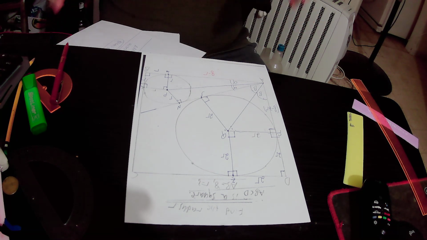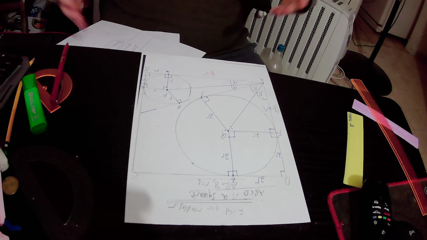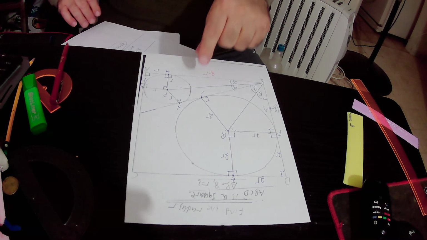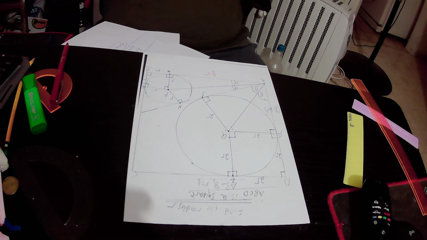AP is a common side, it belongs to both right triangles. So we actually proved that those two right triangles can go into each other according to side rule.